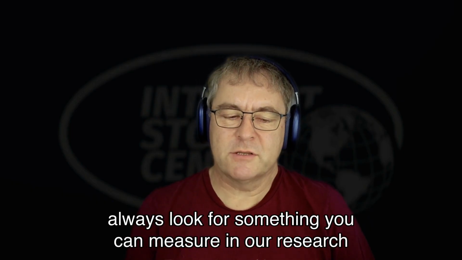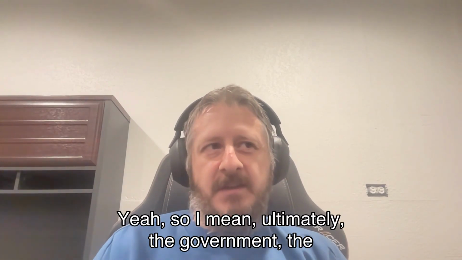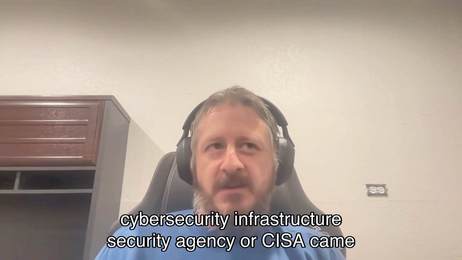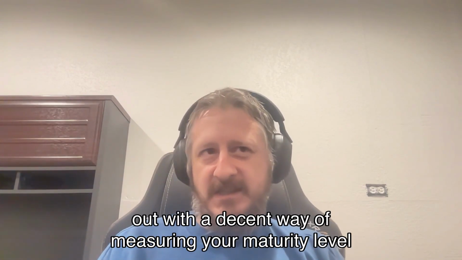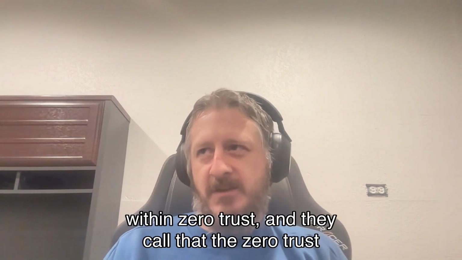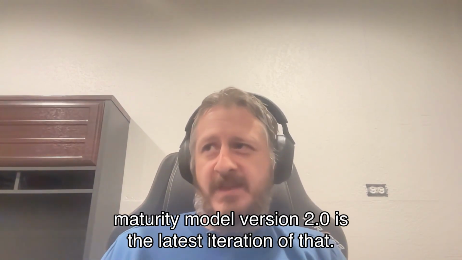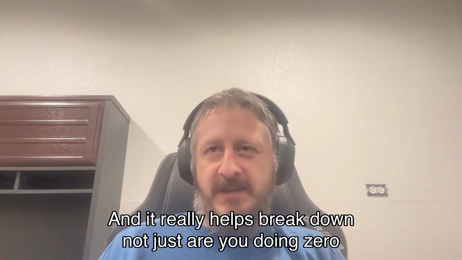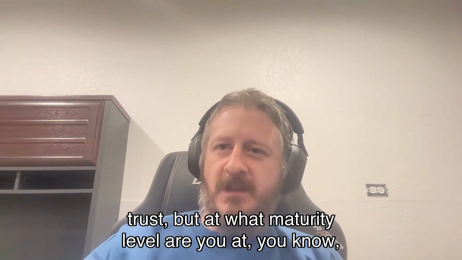So how do you measure this? Like we always look for something you can measure in our research papers. Yeah, so ultimately, the government, the Cybersecurity and Infrastructure Security Agency, or CISA, came out with a decent way of measuring your maturity level within zero trust, and they call that the zero trust maturity model. Version 2.0 is the latest iteration of that, and it really helps break down not just are you doing zero trust, but at what maturity level are you at?